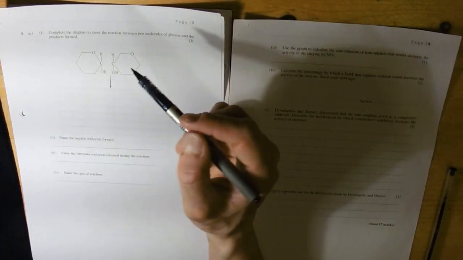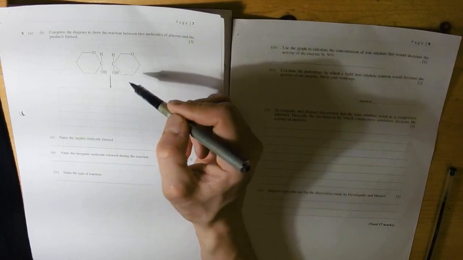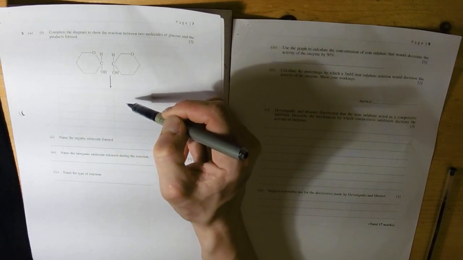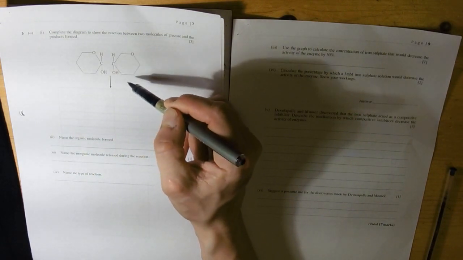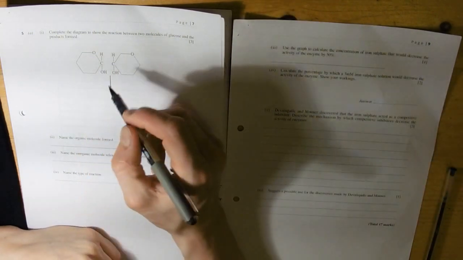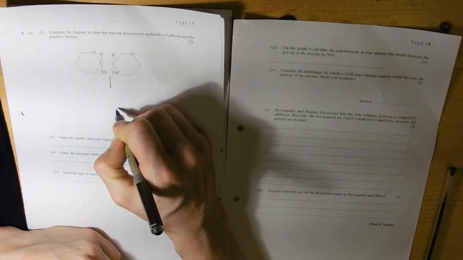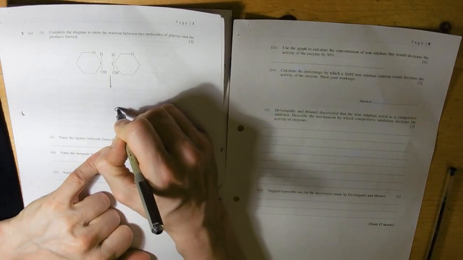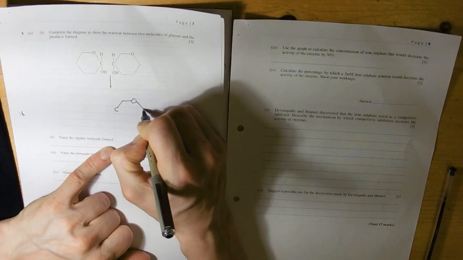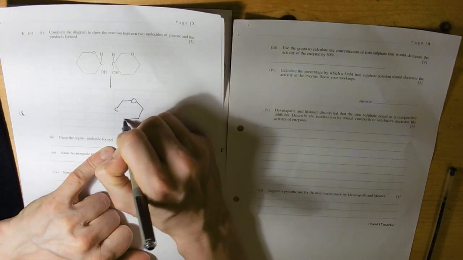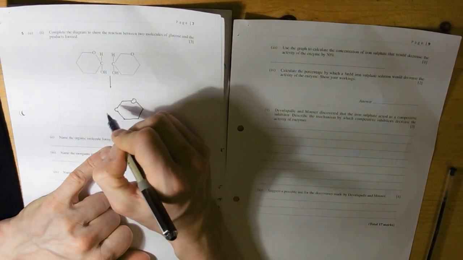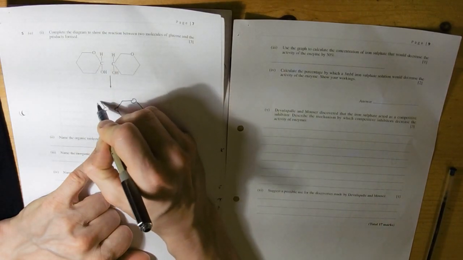So a general tip with drawing these in exams is to keep the style of what you've been given, but just amend it using your own knowledge. So here we're going to still have our main bit of molecule, so we're going to keep that exactly the same, and on this one we're going to do the same.